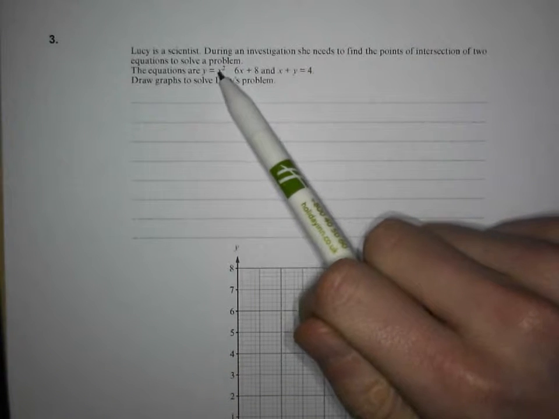Hello and welcome to the Walking Talking topic on graphs, question number 3 with me, Mr. Barton. Now this is our first non-linear graph because we've got a quadratic equation to deal with here.